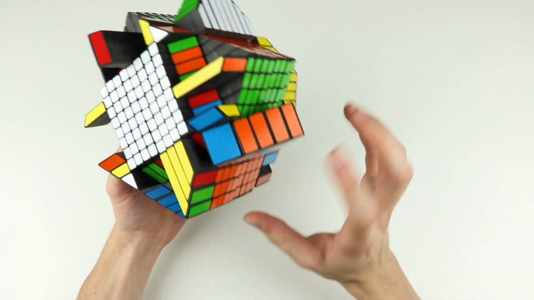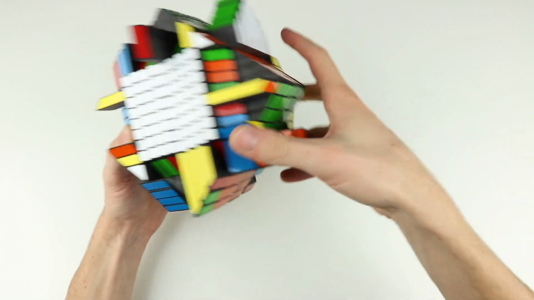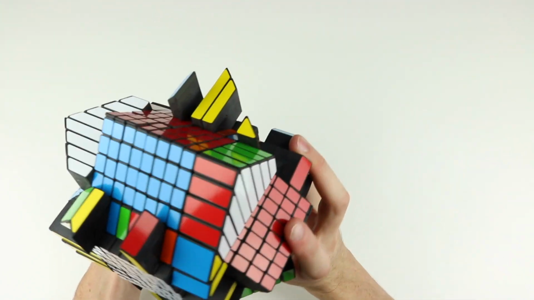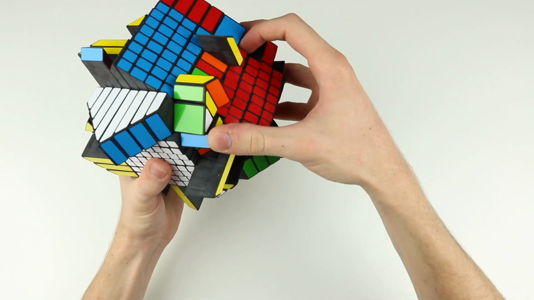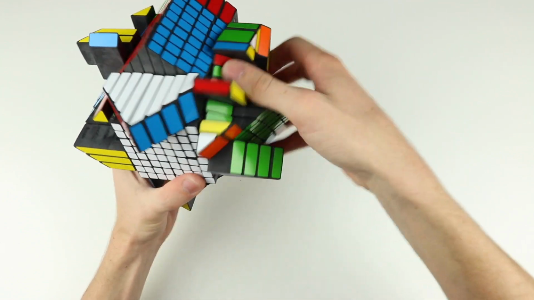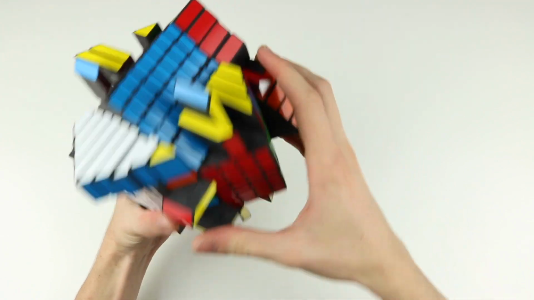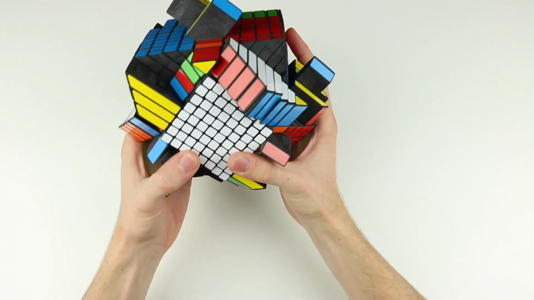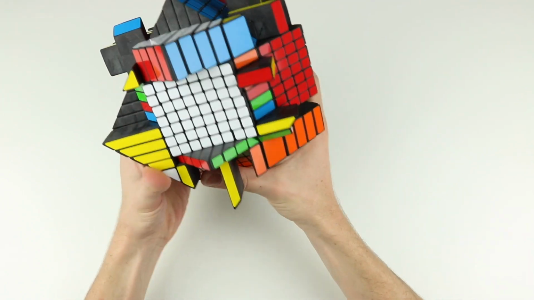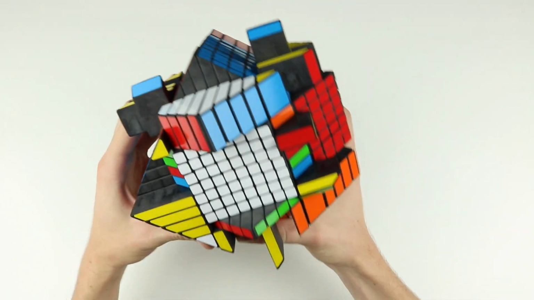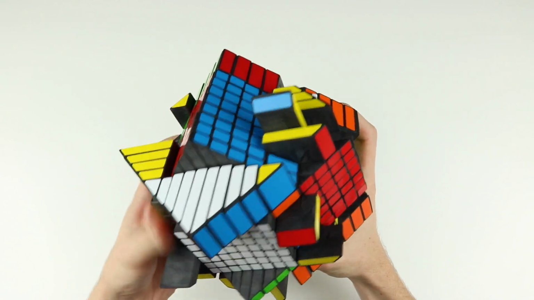Let's see if we have anything put together. Let's finish our other green and yellows. Those are already together. So let's bring those in. Here's a small one. Bring that up.